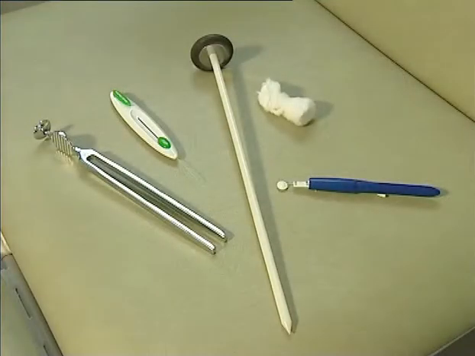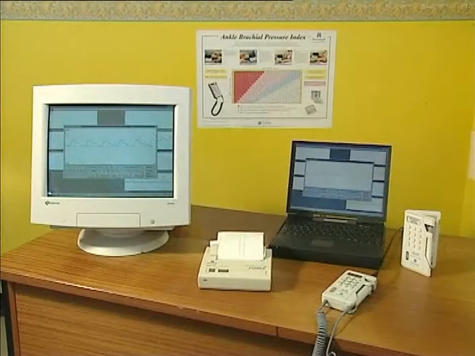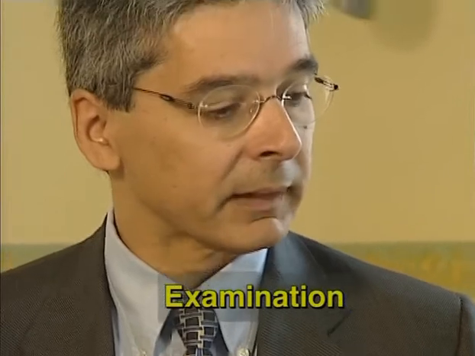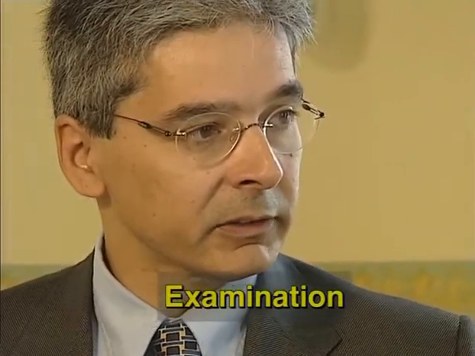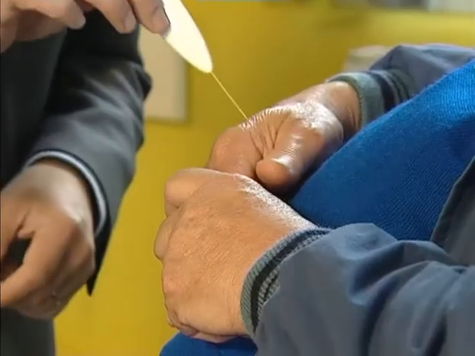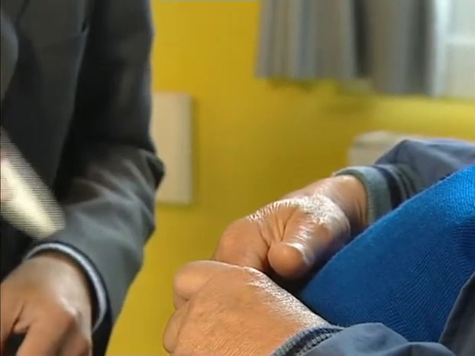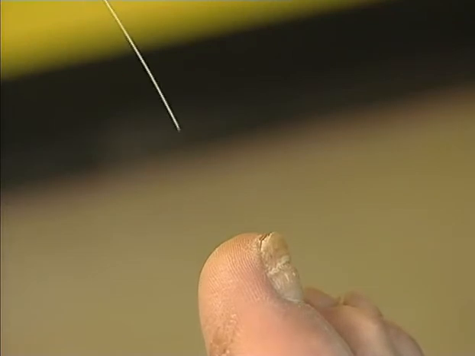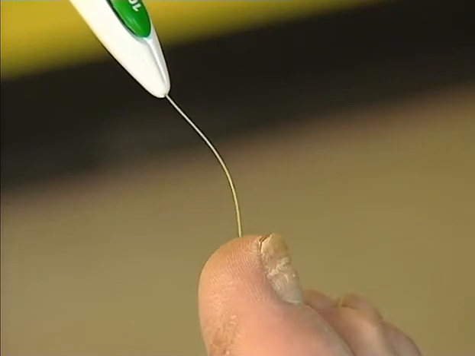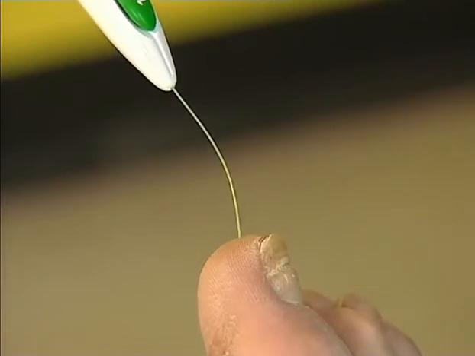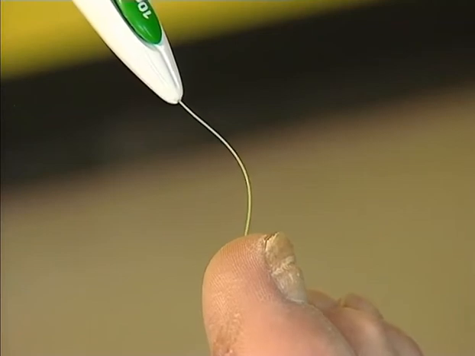We are going to demonstrate a few of the tools that are most commonly used. And finally, back on the hand. We should explain to the patient what we're going to do. Can you feel that? Begin by testing on a sensitive skin surface. Now carry out these tests on the patient's foot at various sites, avoiding any calloused skin areas. We ask the patient to close their eyes and say yes every time they feel something.